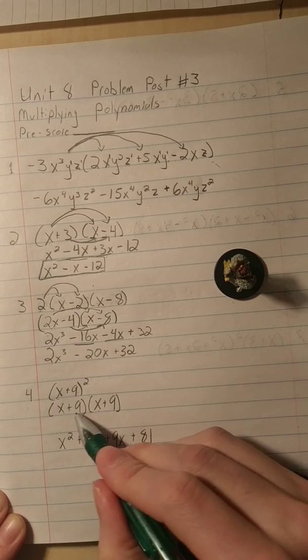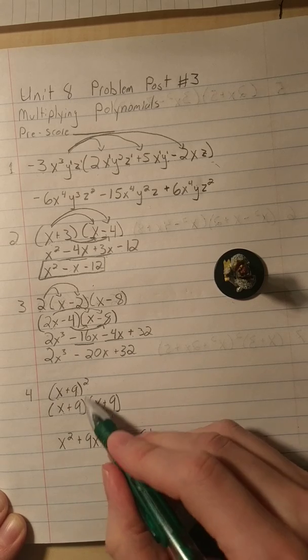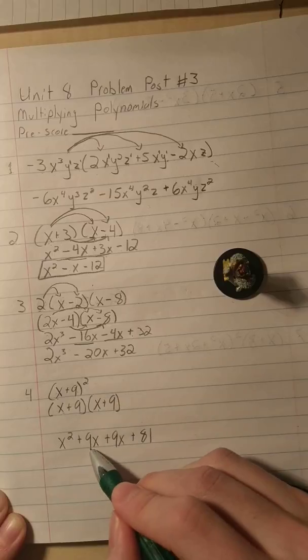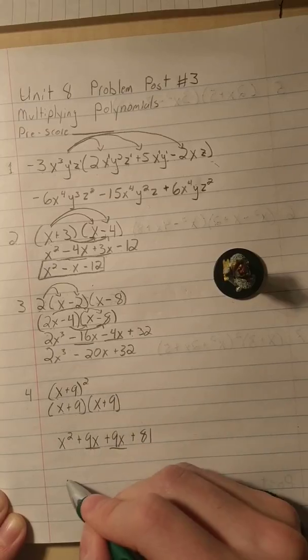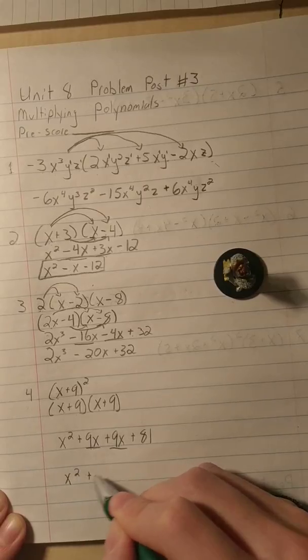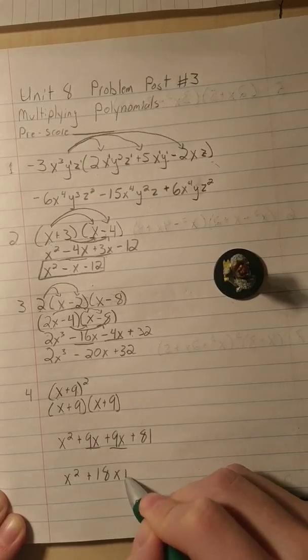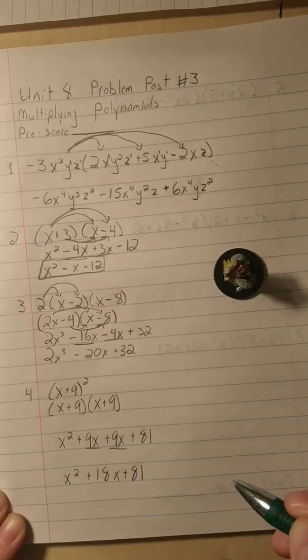So it was very important that I wrote this out next to itself, because if I didn't, if I just tried to distribute this squared, I'd be missing out on these two middle 9x terms, which will combine to an 18x. So x squared plus 18x plus 81 will be my answer here.